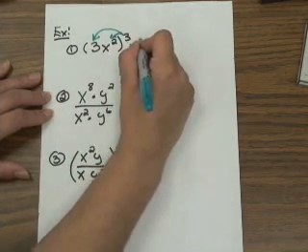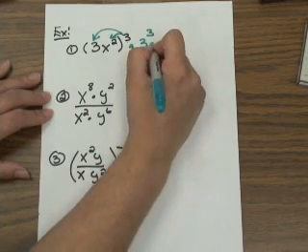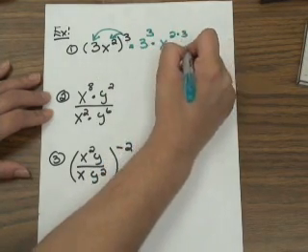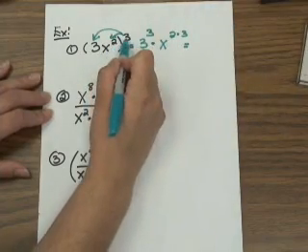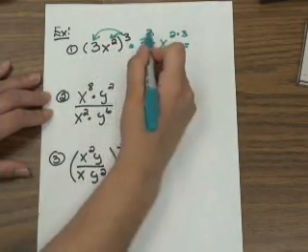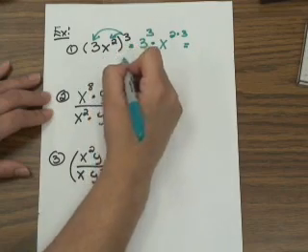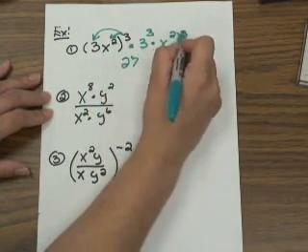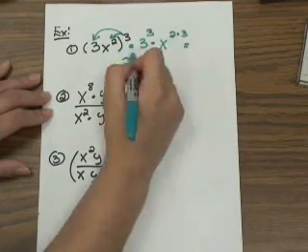So the problem becomes 3 cubed times x to the 2 times 3, because you're going to multiply the 2 and the 3. So 3 cubed gives me 3 times 3 times 3, which is 27, and then x, 2 times 3, gives me x to the 6.